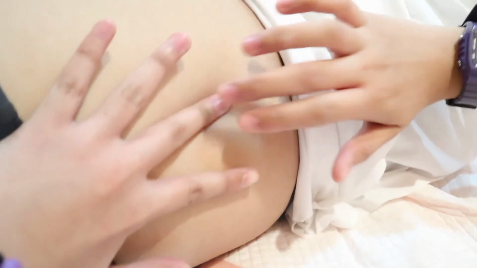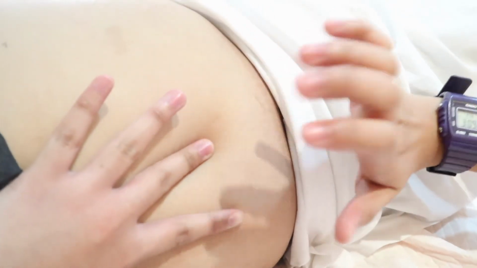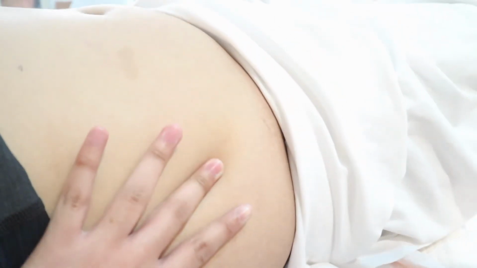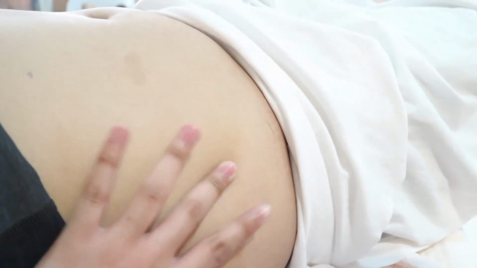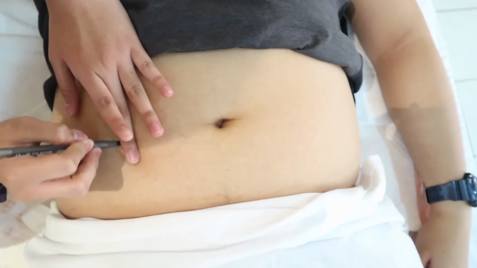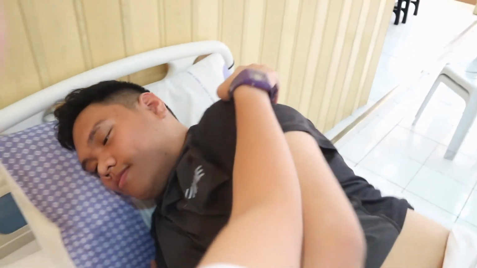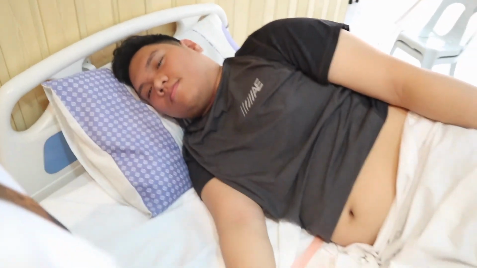And lastly, the shifting dullness. Then percuss from the flanks, from the bed upward towards the umbilicus. Note change of sound from dull to tympani. And then mark that area. Sir, please turn over here. Ask the patient to turn to one side. Percuss the abdomen from the bed upward. Then note the change of sound from dull to tympani.